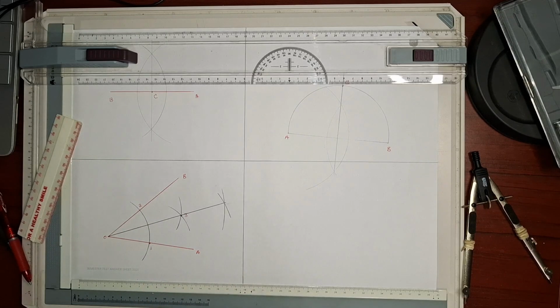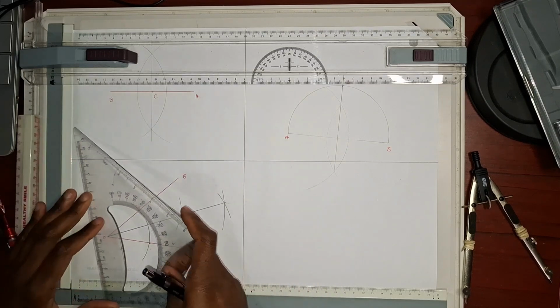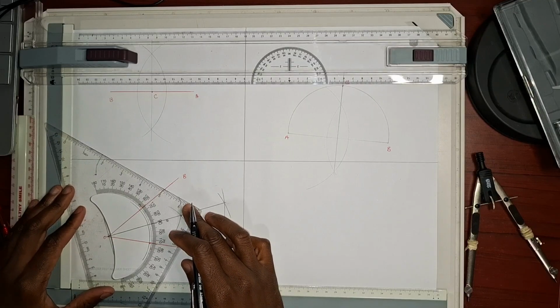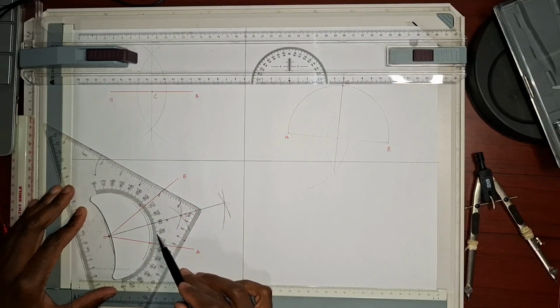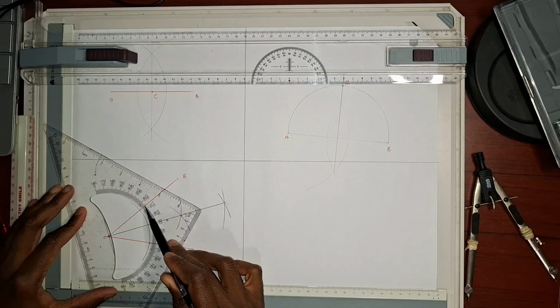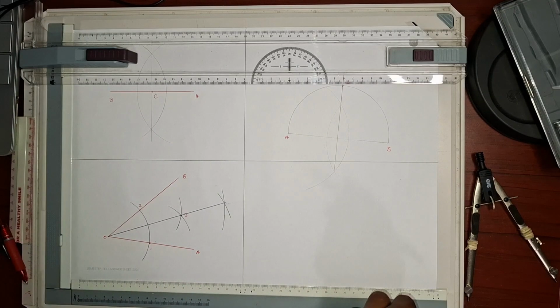To do that, you can use your protractor. Place it right there at O, and then 90. So the angle from 90 going this way is supposed to be equal to the angle from 90 going that way. Now it may vary maybe by a degree or so. That is just due to some errors in placing the compass and something like that, right? Shouldn't be difficult.